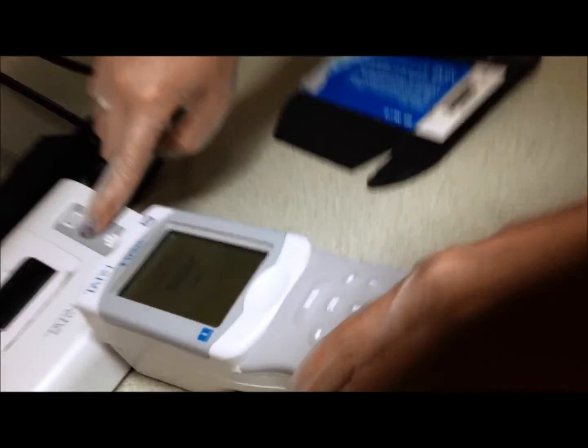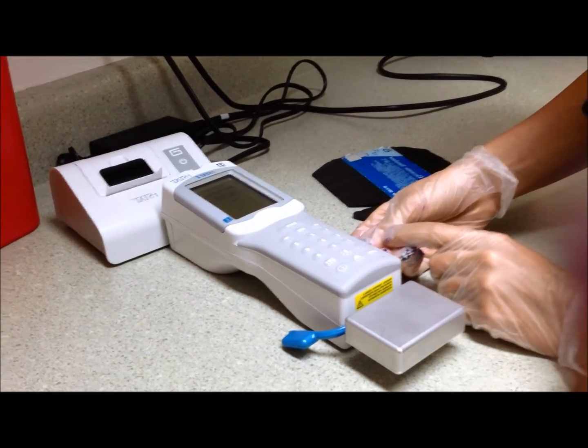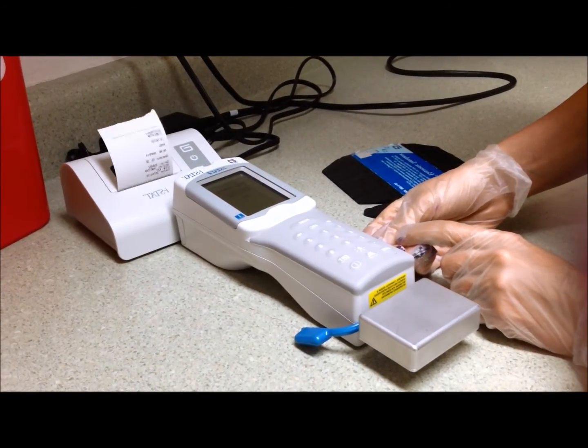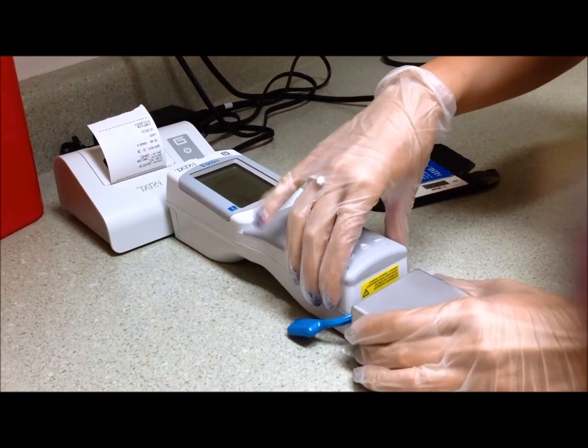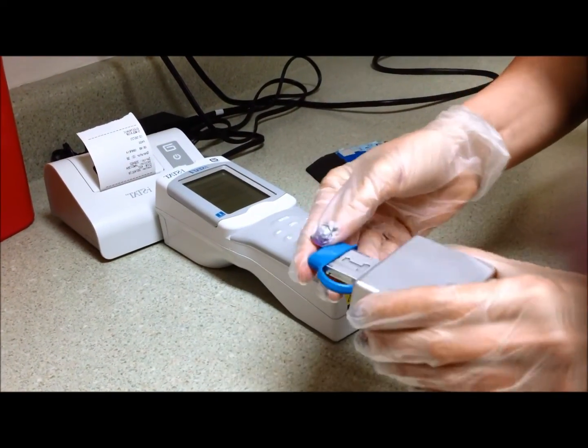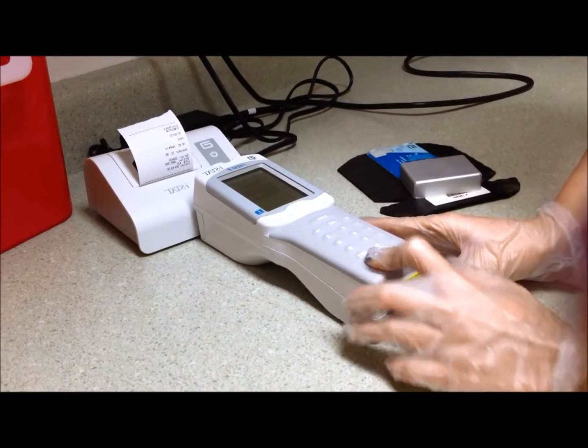Once you have your results, you are going to print by pressing the print button. You will then hit number 1 to go back to the menu and remove the simulator and power off the handheld.